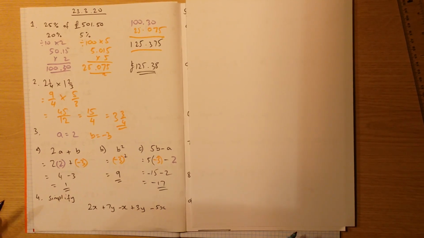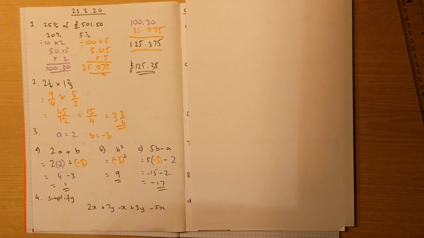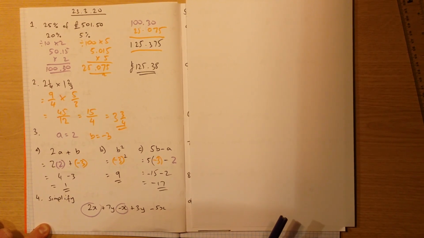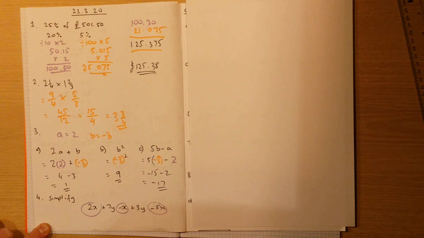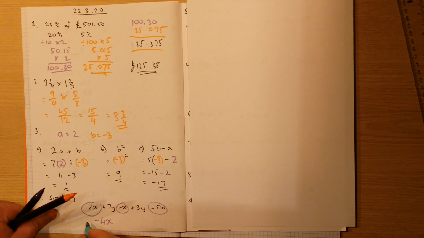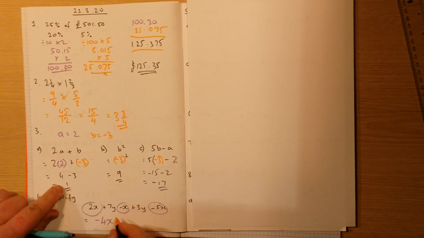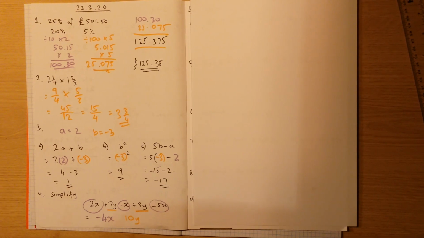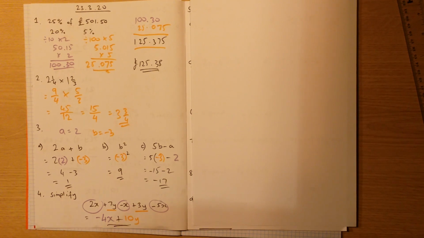Question number 4 was to simplify or collect like terms. Now, what I need to do first of all is I need to count up how many x's I have in total. So I've got 2x, take away x, which gives me 1x, and then I'm going to take away 5x. So if I've got £1 in the bank and I take away £5, it gives me minus £4. So I've got minus 4x. When I'm sorting out the y's there, you can see here I've got 7y, and I've got 3y, that gives me 10y. And that's my final answer.